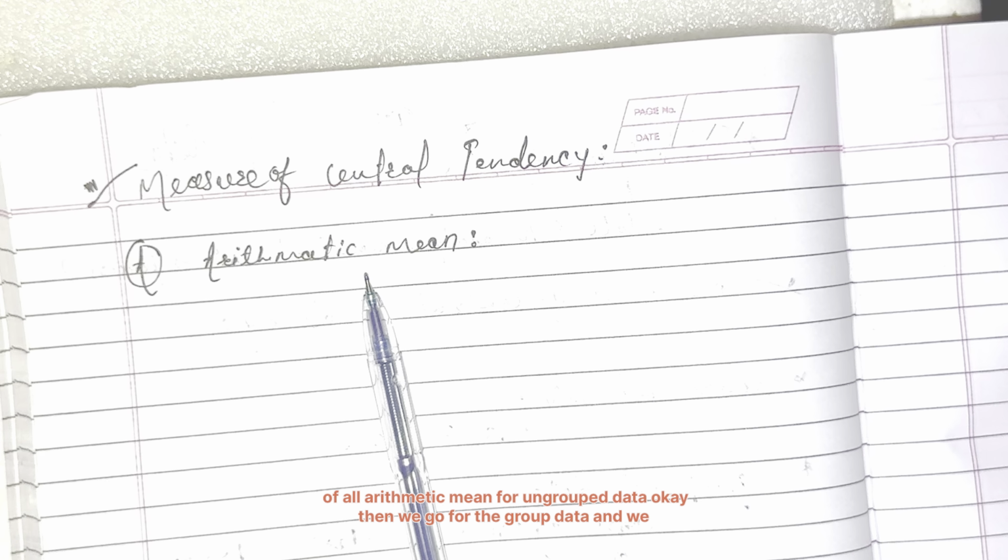For example, if you are given certain observations like 1, 3, 5, 7, and you want the arithmetic mean, just add all these observations and divide by the number of observations. I'll explain it in one example. It is way easier. You are already familiar with this, maybe you have done these examples.